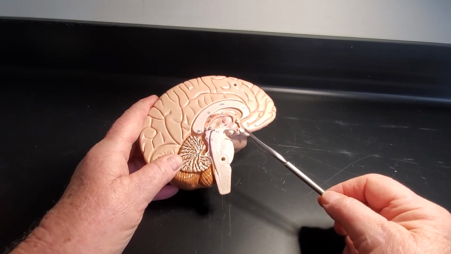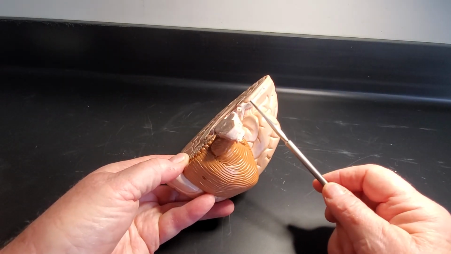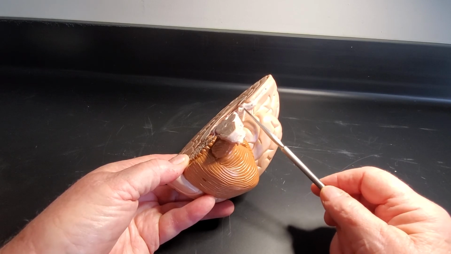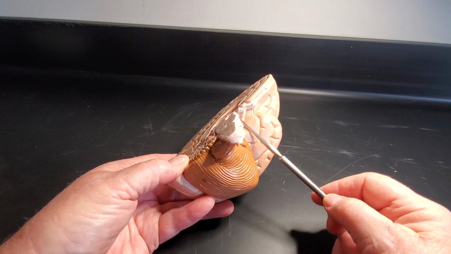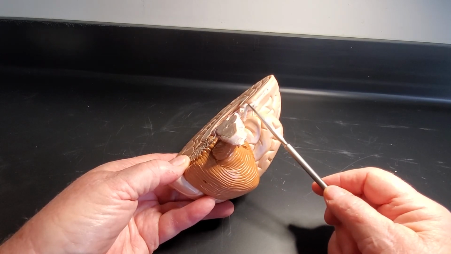Again, you can see one half of the optic chiasm if you look at it this way. There's the olfactory bulb. There's the optic chiasm right there.